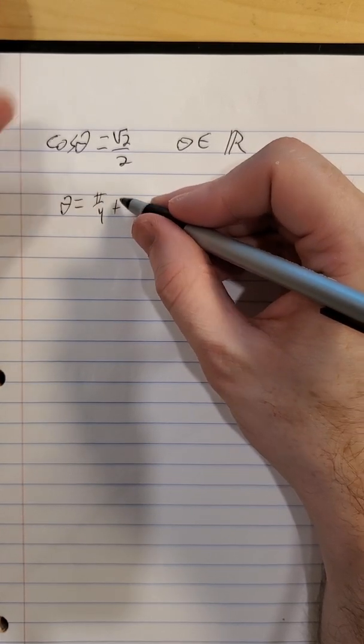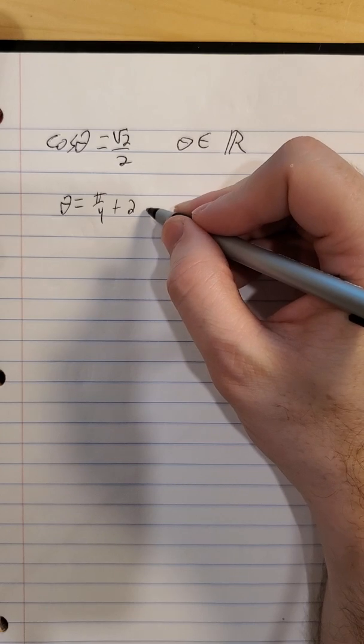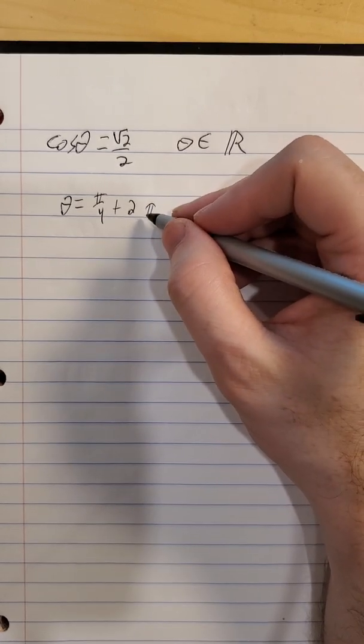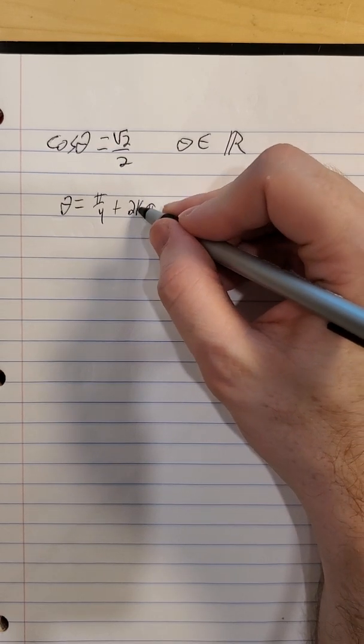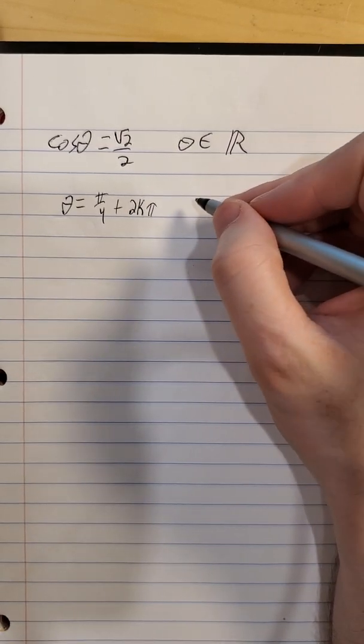So pi over 4 and spin around 2 pi beyond that, 4 pi beyond that, 12 pi beyond that, any even number of pi's beyond that. So there's our plus 2k pi.